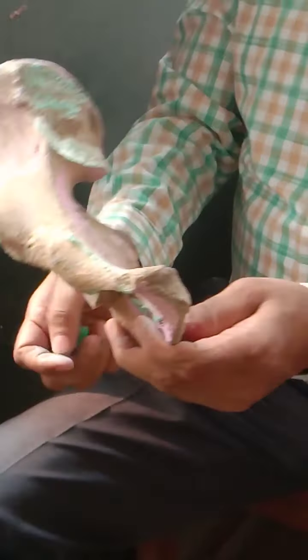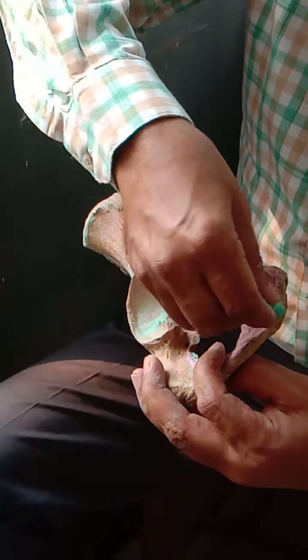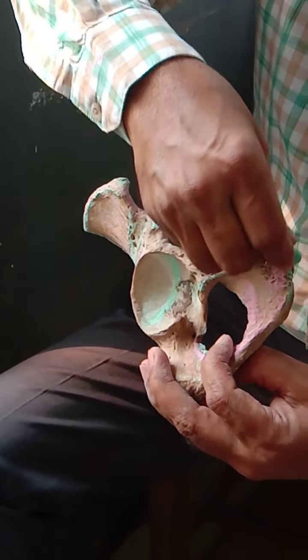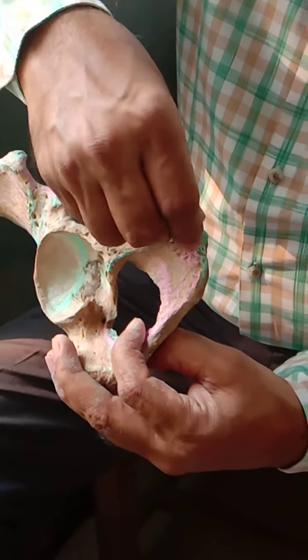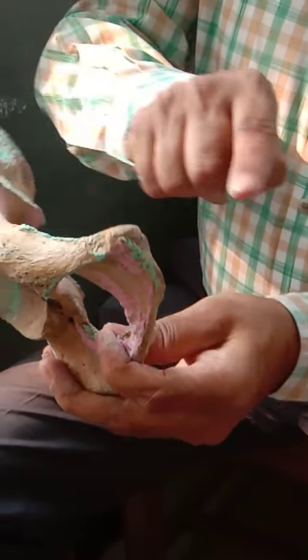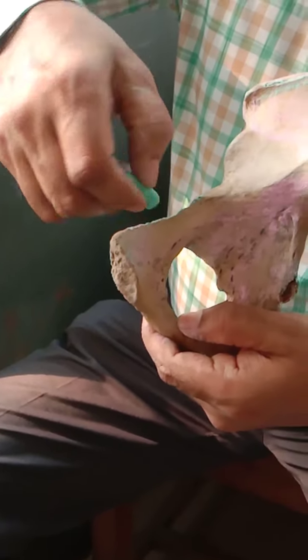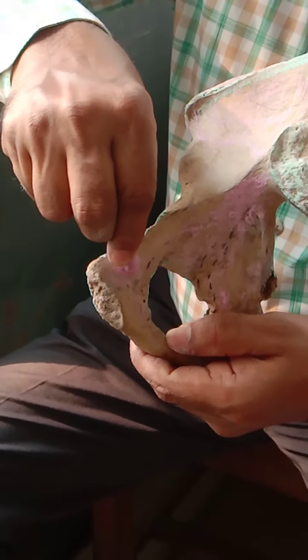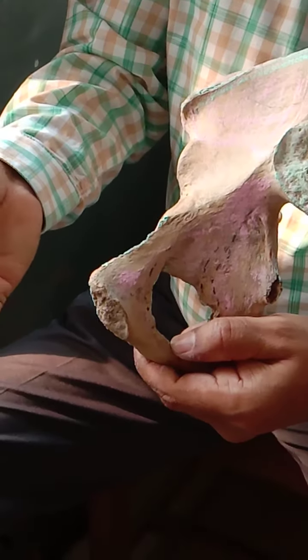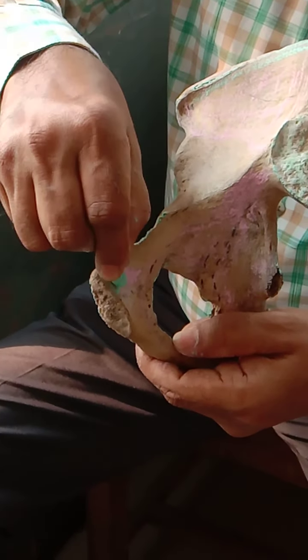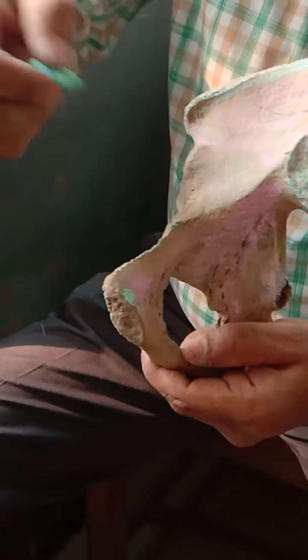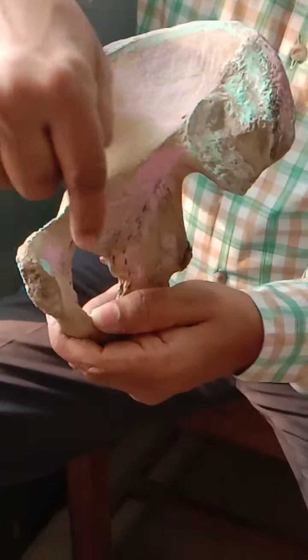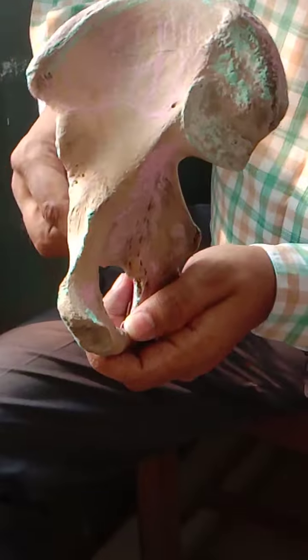Then the anterior margin of the symphysial surface gives attachment to the anterior pubic ligament, which is the ligament of the symphysis pubis. The pelvic surface gives attachment to levator ani muscle, and puboprostatic ligament. More medially there is attachment of puboprostatic ligament, and this surface is related to the urinary bladder.